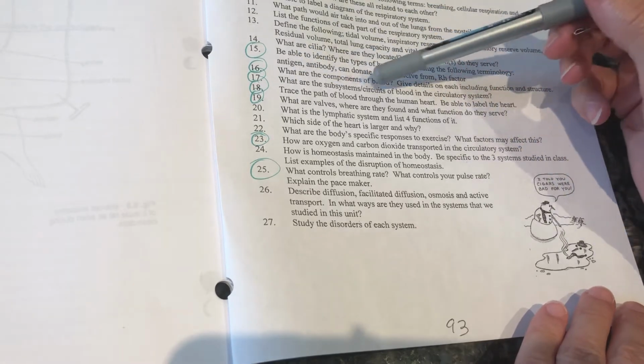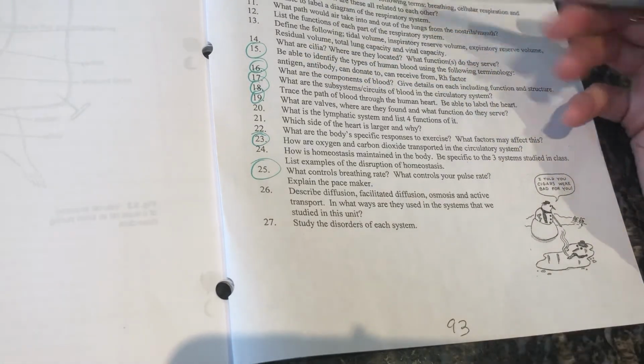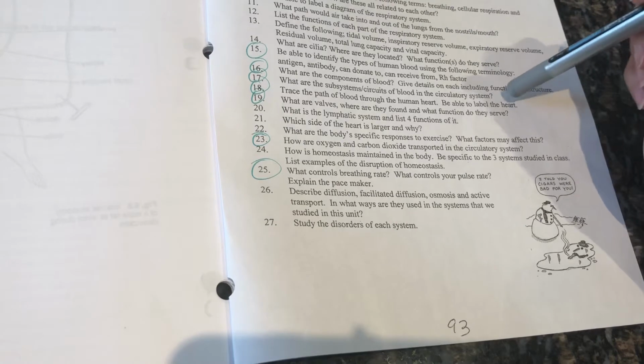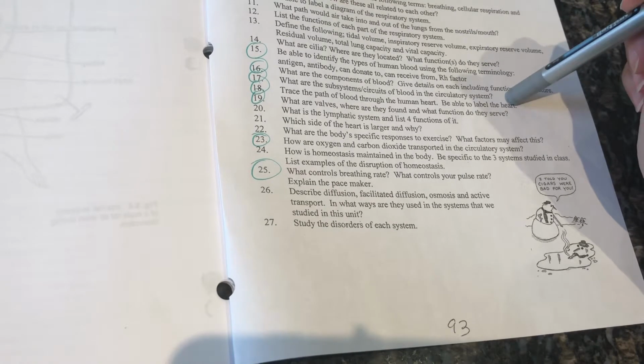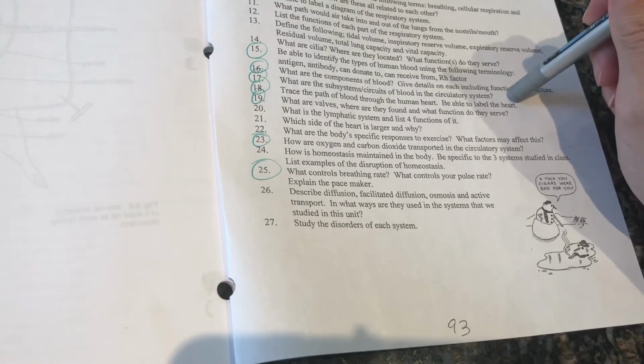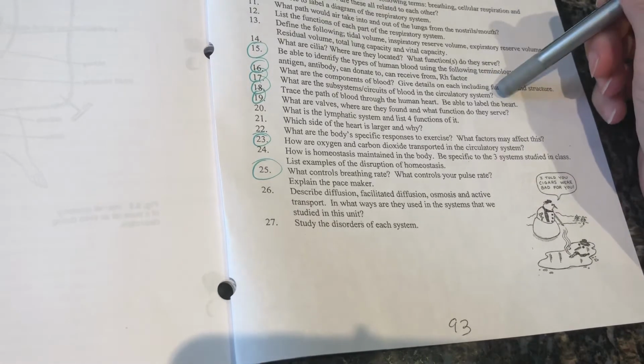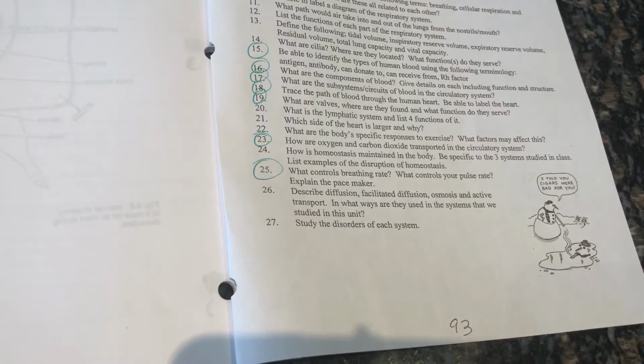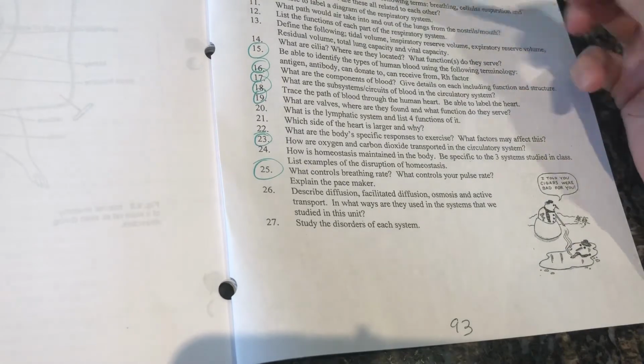What are the subsystems or circuits of blood in the circulatory system? So for this one, I want you to be able to know what the systemic, the pulmonary, and the cardiac subsystems are, okay? And they're just called circuits. So I highlighted that note with you during the human heart lesson.